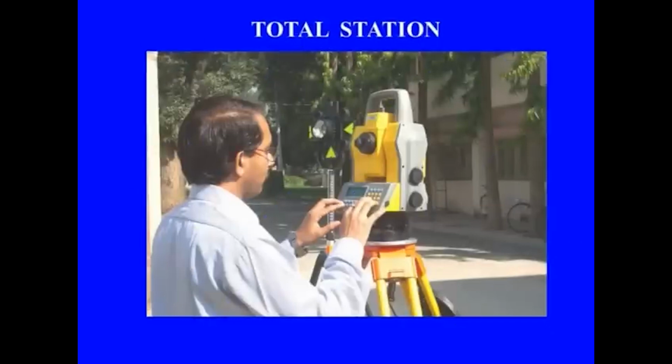In this particular slide, one can see the total station, which is nothing but a theodolite which has the capability to record all the information electronically, and based on some of the inbuilt functions available, the surveyor can compute directly the coordinates of the point of observation.